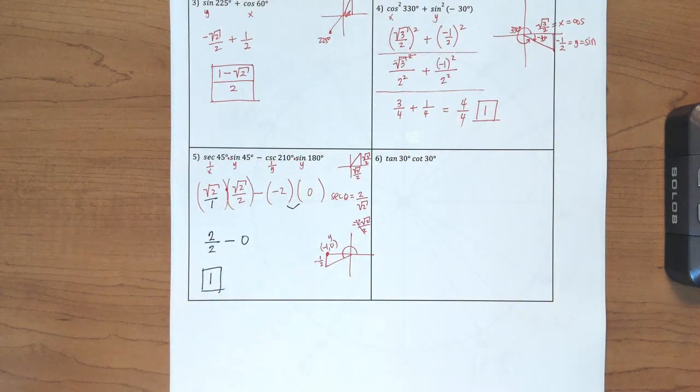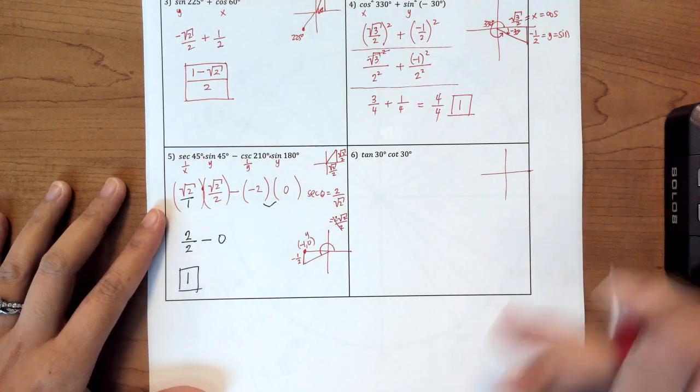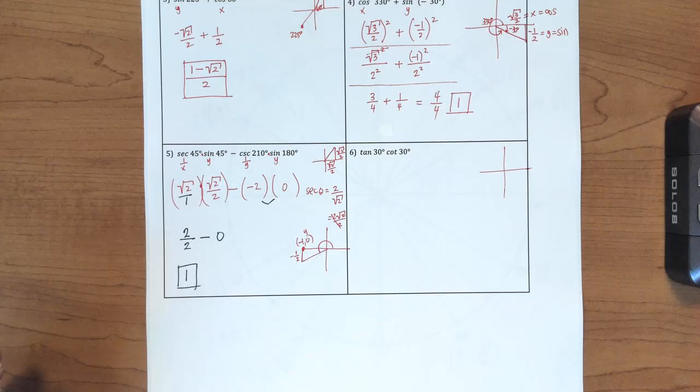Okay. Last one. Tangent 30 and cotangent 30. Try it yourself. Okay? See if you can sketch this, and I'll put my answer up in just a second.